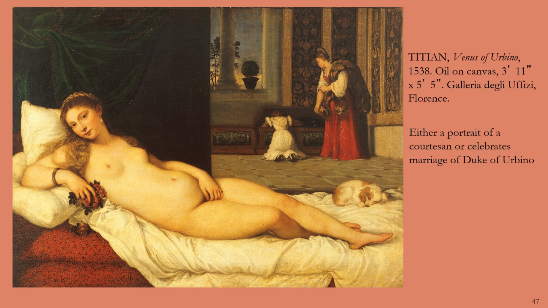This is a Catholic culture. This is a Christian culture. So we have to temper this. And so at the base of the woman's feet, at the end of the bed, we see a little doggy. And this dog is meant to represent fidelity, the faithfulness of a wife.